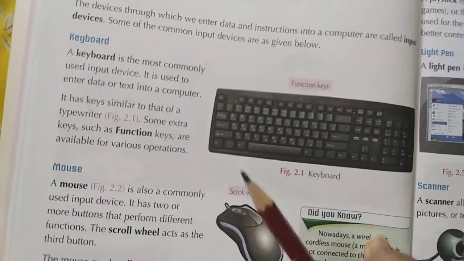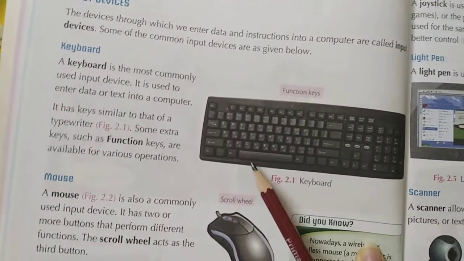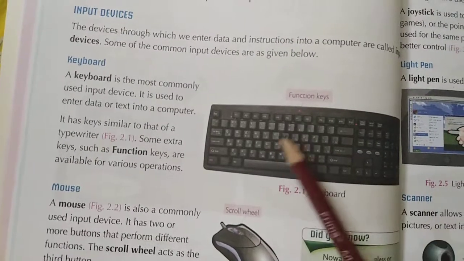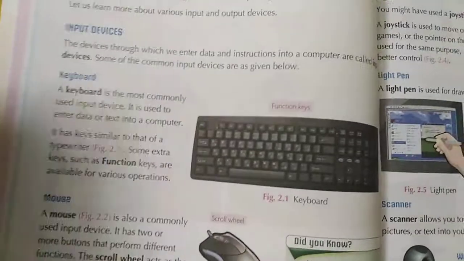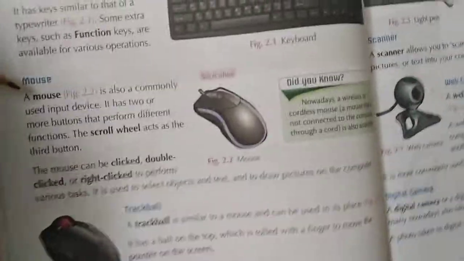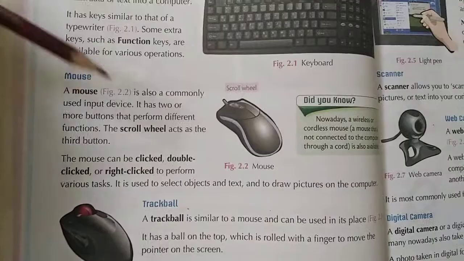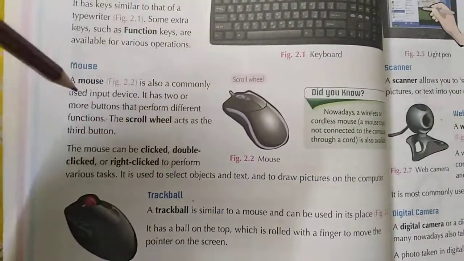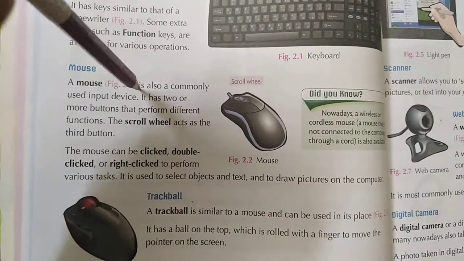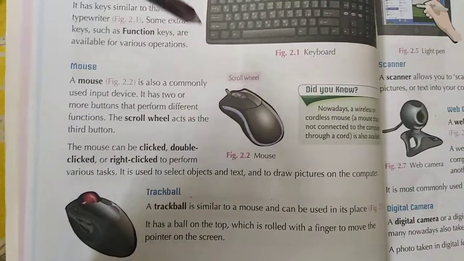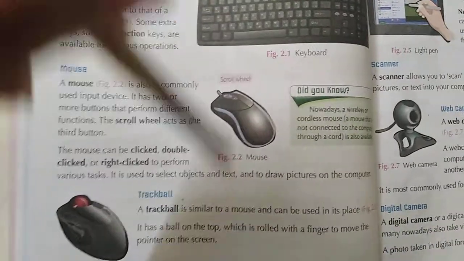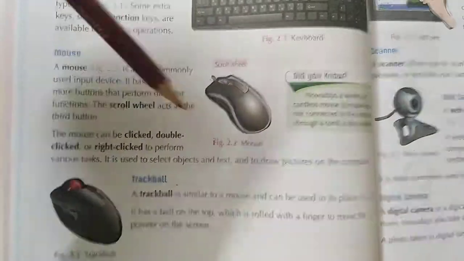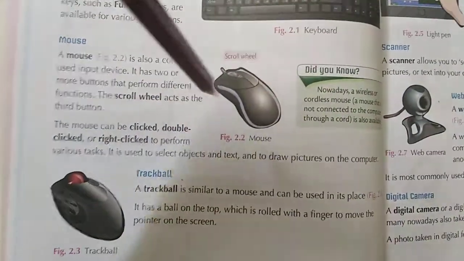First input device is keyboard. You know that we can type from the keyboard, and it has many functions. There are different types of keys present through which we can enter the data. Then comes the mouse. Mouse and trackball have almost the same purpose, that they are used to point on the screen, that you can even select something from it, and you can scroll. The main purpose of this is to scroll and select some things.